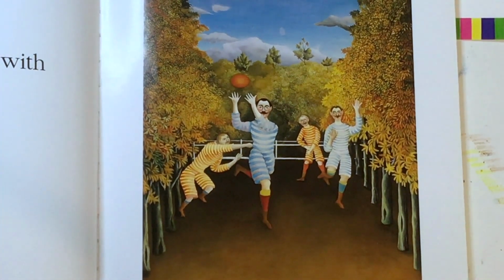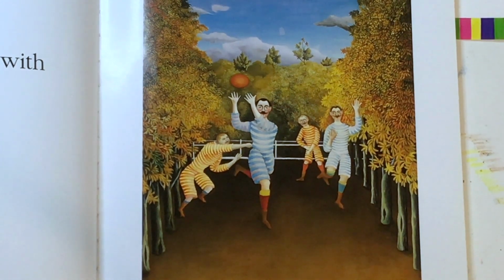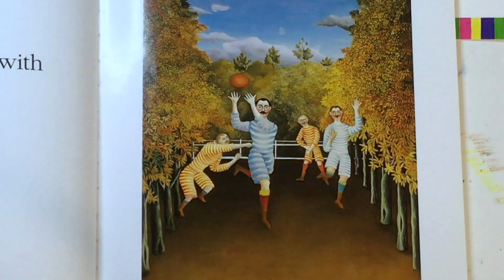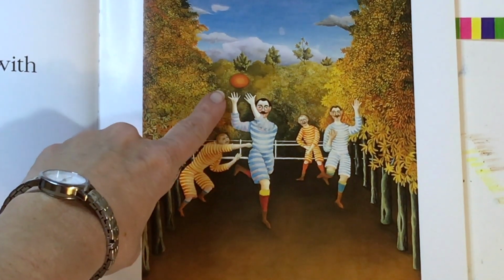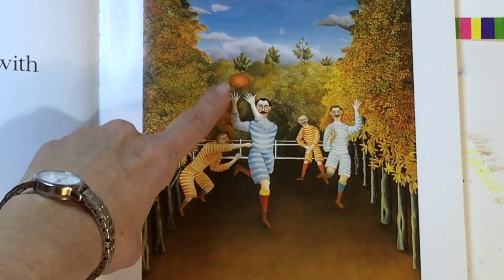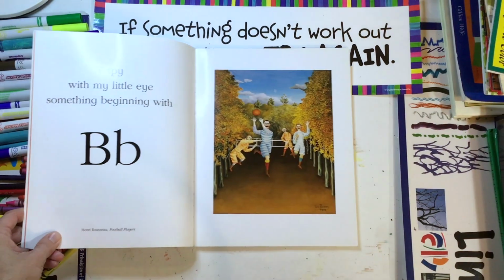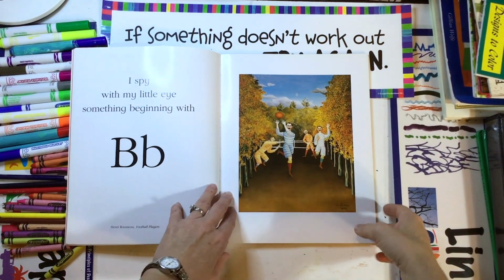Look closely. The letter B. I see it. Do you see the ball? B for ball. Okay, let's look at one more.